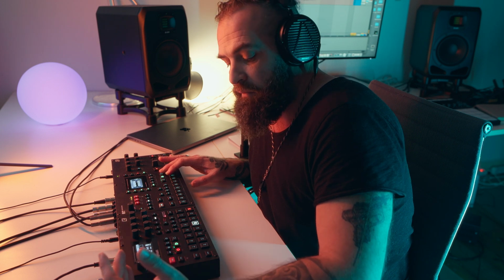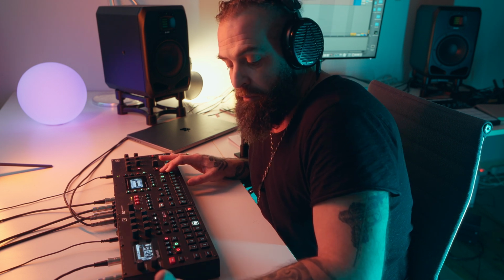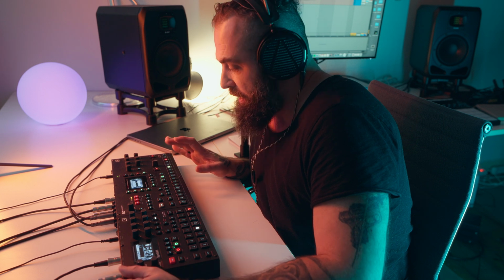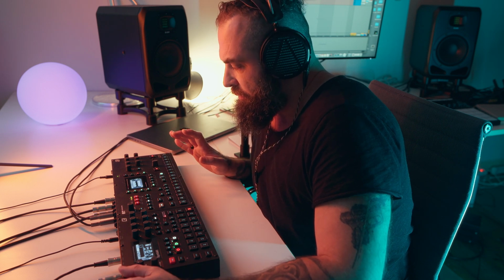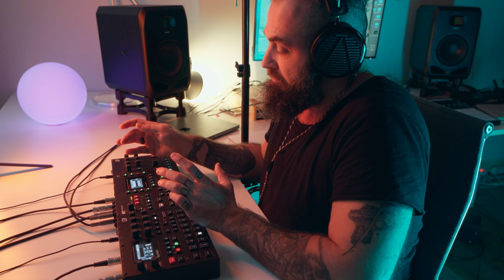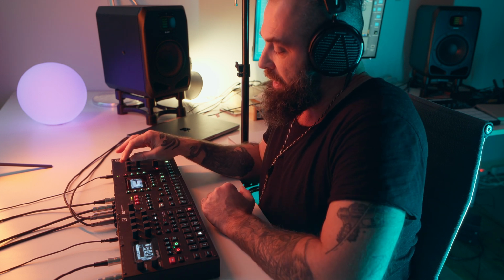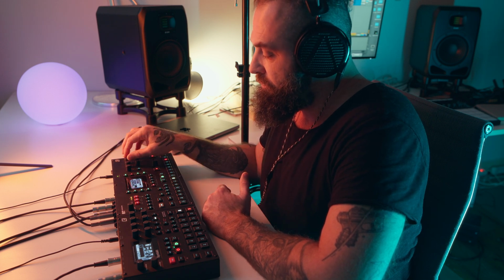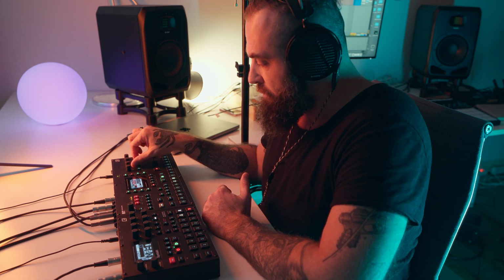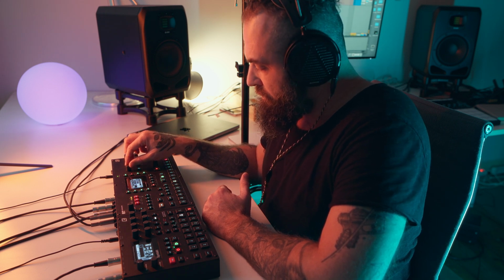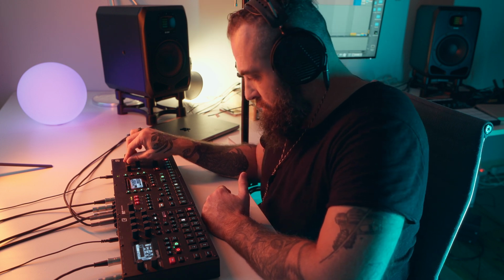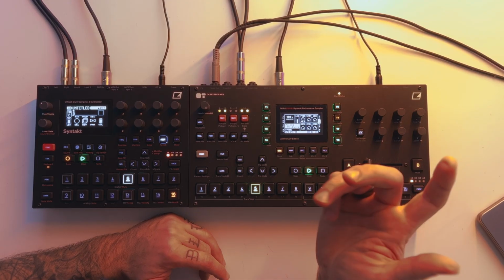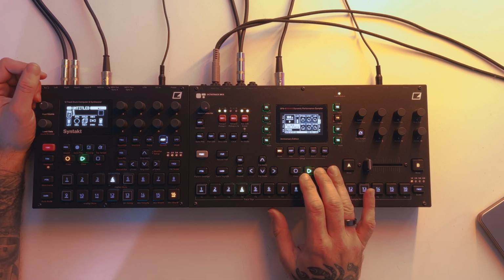So basically, this is a super fun way to improvise and keep building things. And then, of course, you can add your samples. I have a folder of samples that I like to use. And so on and on and on.